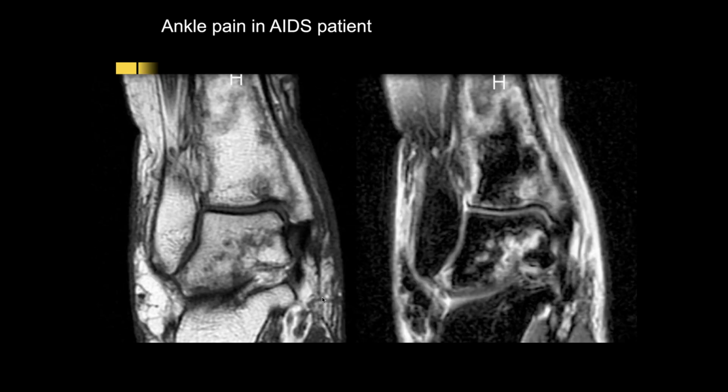Yeah, these turn out to be all bone infarcts because they can get a vascular disease. They get a vasculitis and they get bone infarcts.